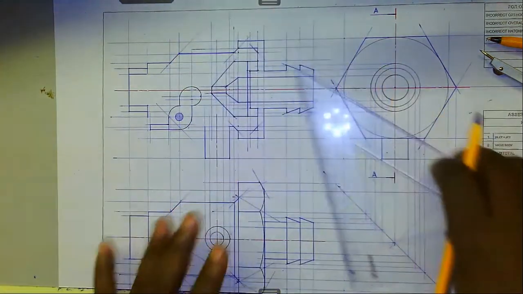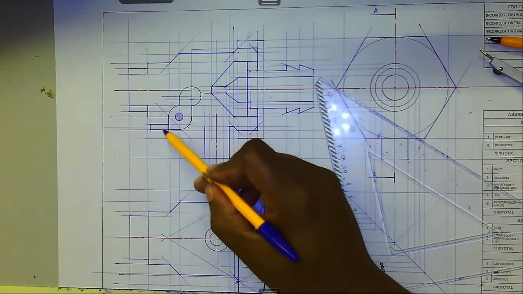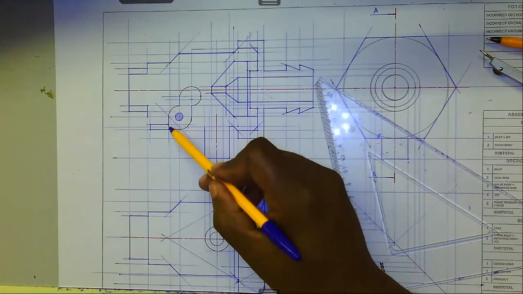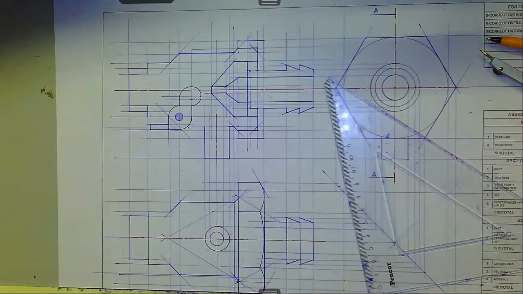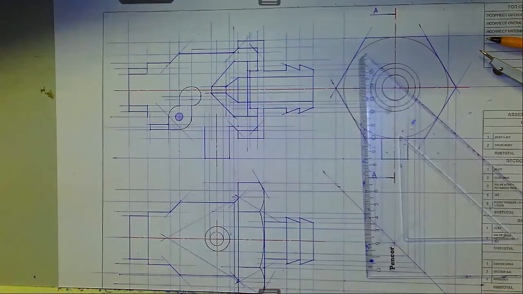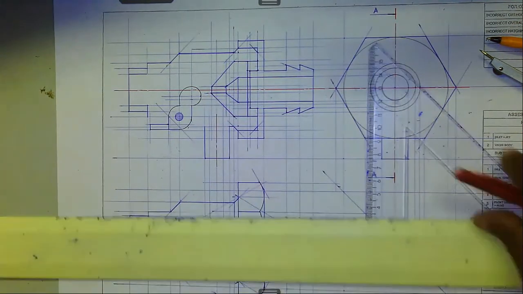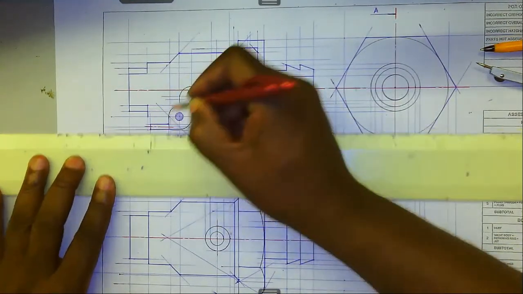So I'm not going to hatch this one. But again, if you want, you can also hatch it, but you are going to lose the identity of this part because this is circular. This one is sort of just a piece of material with a thickness of 4 millimeters, but this one is a diameter. So if we hatch, it will appear as if it's just one thing like that. So we are going to leave it like this and show the center line here like that.